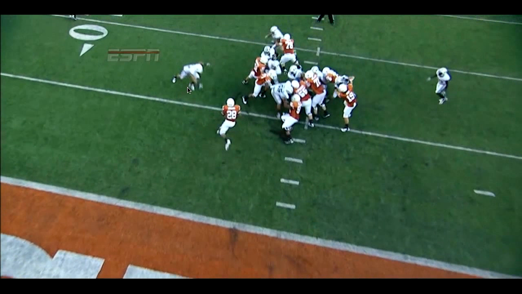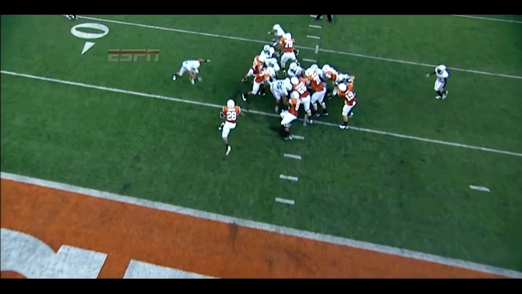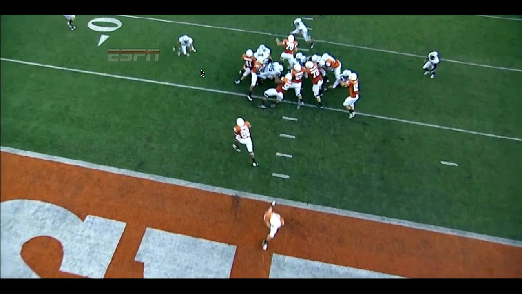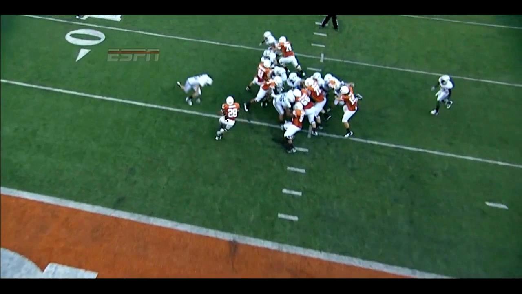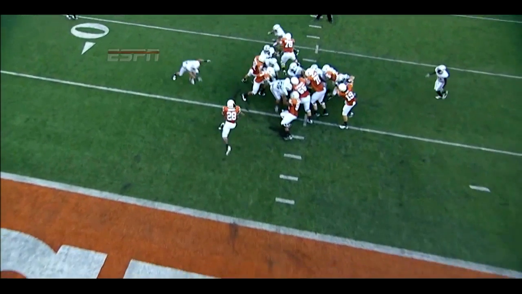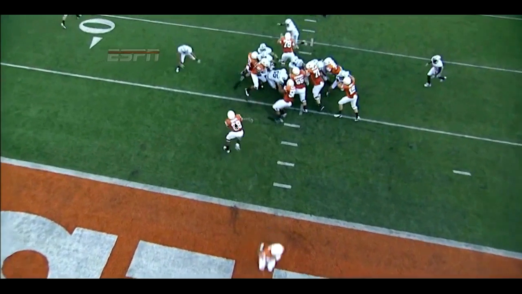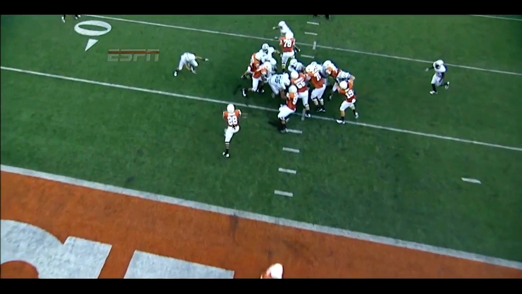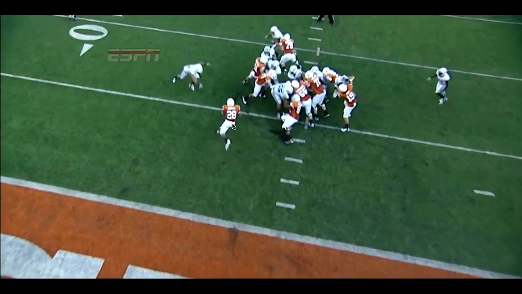But he has stopped even reading this defender. He knows he can get past this defender. This defender doesn't have an angle enough to tackle him, and Malcolm Brown doesn't believe he can tackle him. So he's already looking to cut upfield. He does a nice, really beautiful cut here. One thing you'll see about Malcolm Brown is when he cuts, he's always cutting upfield.